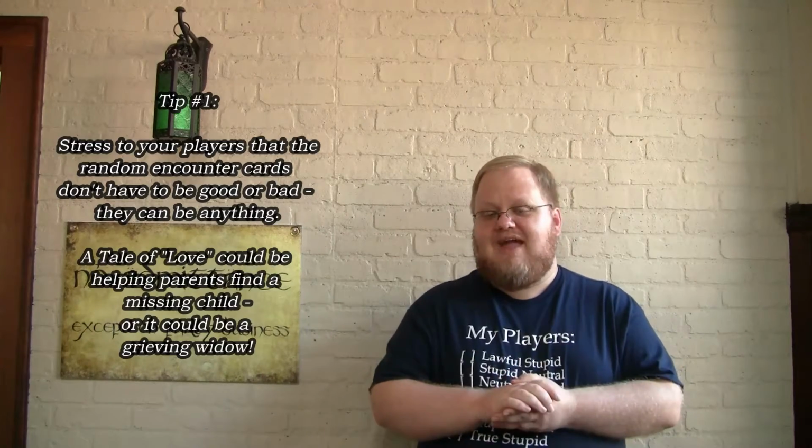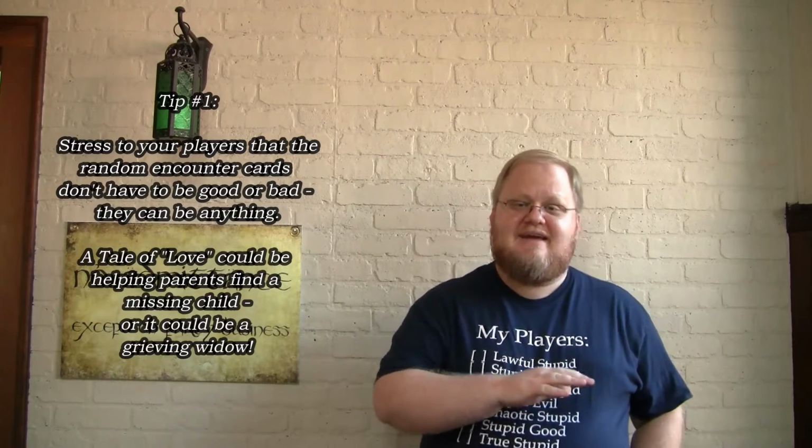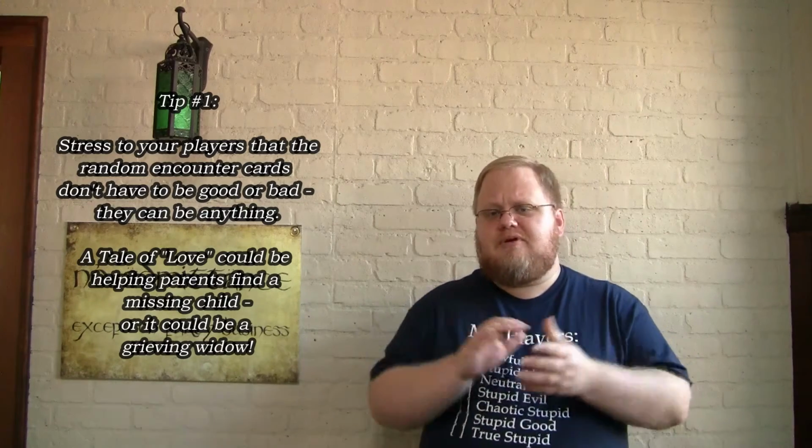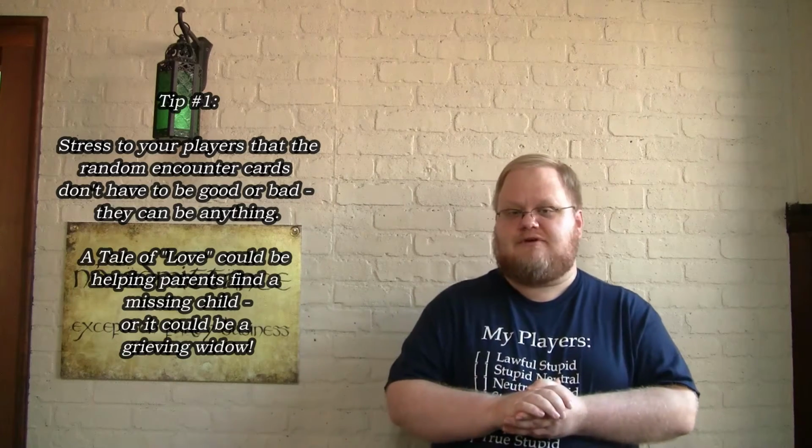I do have a couple of quick pointers if you'd like to do something like this to help generate random encounters for your game. For this to be successful, you want to communicate well with your players. And one thing that you want to stress when you are creating this random encounter deck of index cards is random encounters don't have to be good, don't have to be bad, they can be anything. You really want your players to see this process as an opportunity to open up a wide variety of stories.